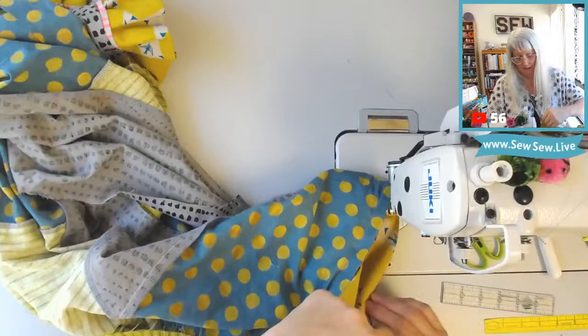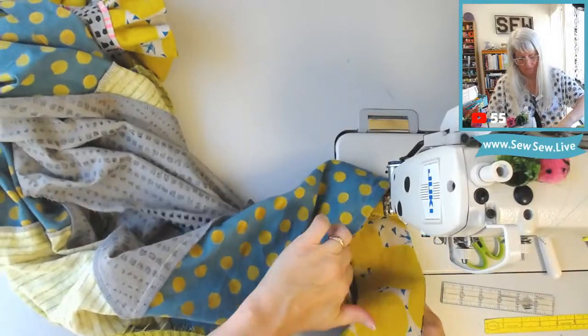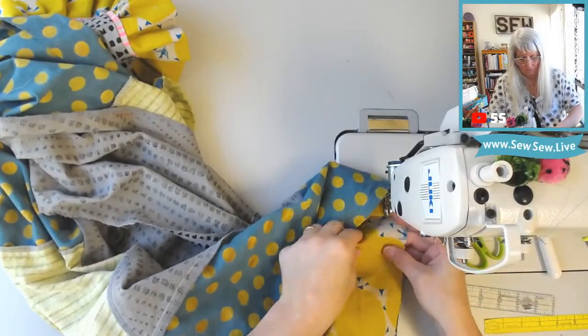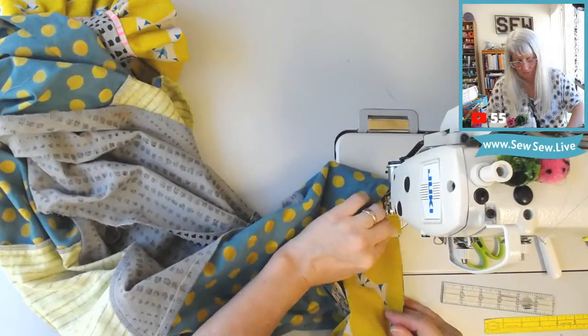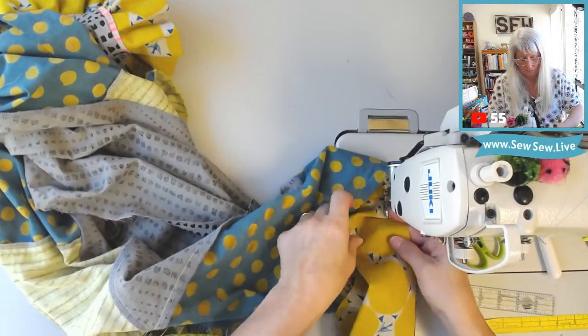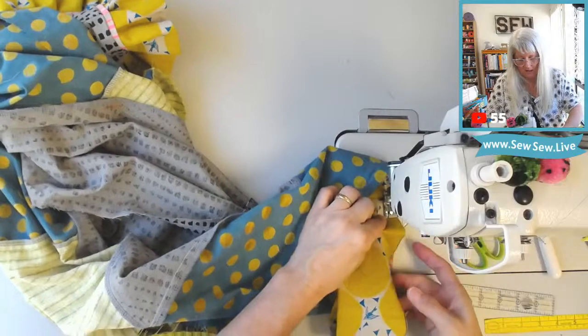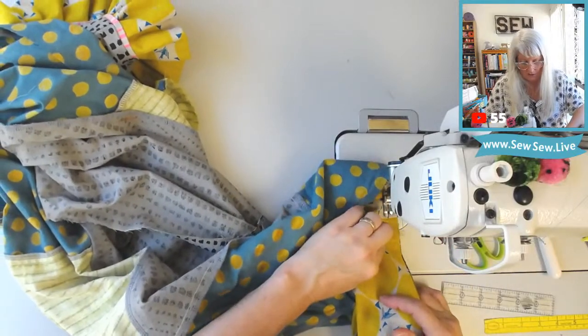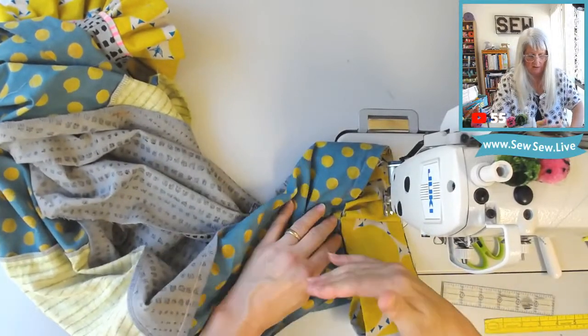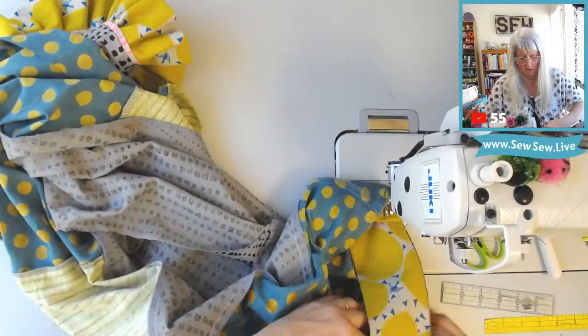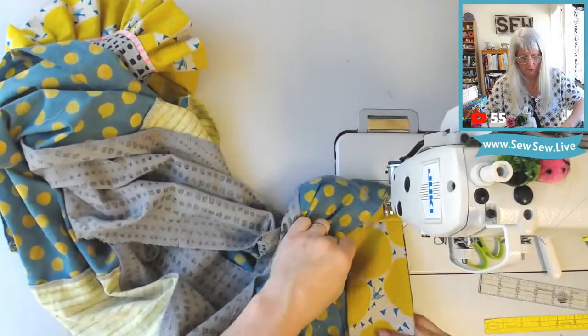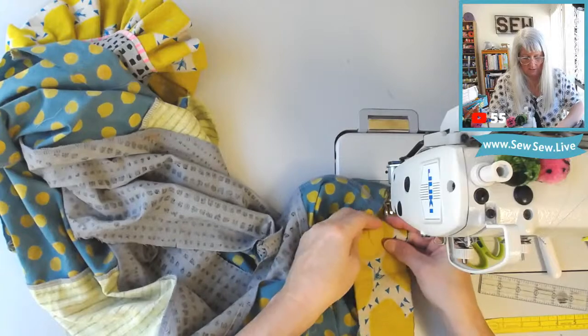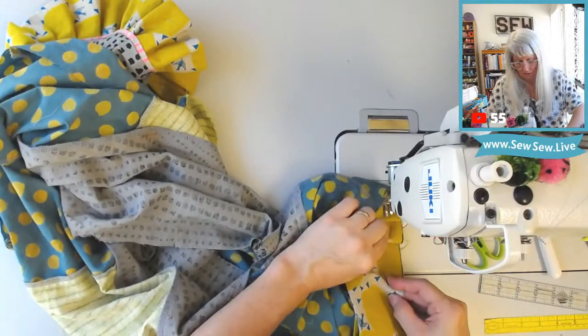On the back side. Try and keep your raw edges lined up with one another so that your pleats don't get lazy. You actually want them perpendicular.